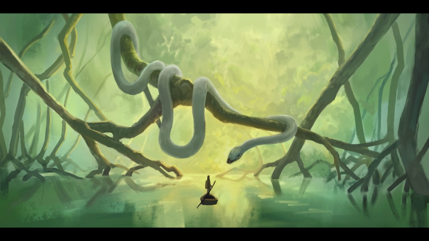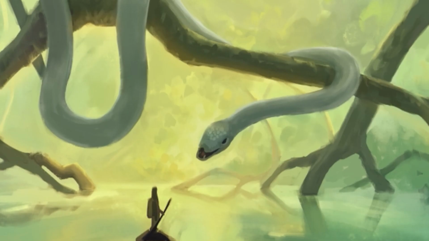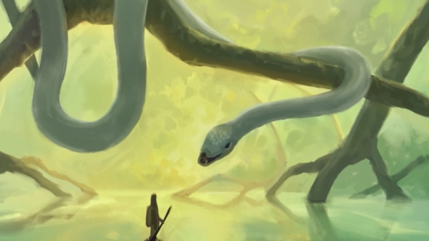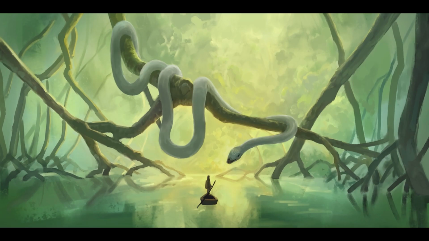I center the warm glow right behind the snake's head. It doesn't really make any sense, but I put it there anyways, so that I can draw the most attention to the head, which is the focal point. I also put some of the warm light in the water and on the mangrove trees around the center, and have it fall off as it gets further and further away from the center.